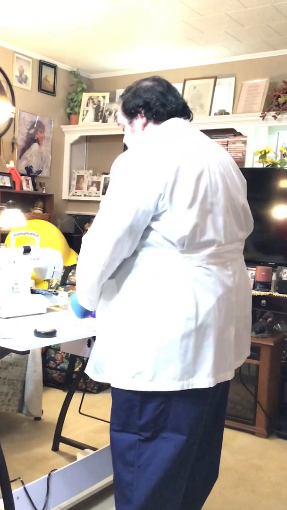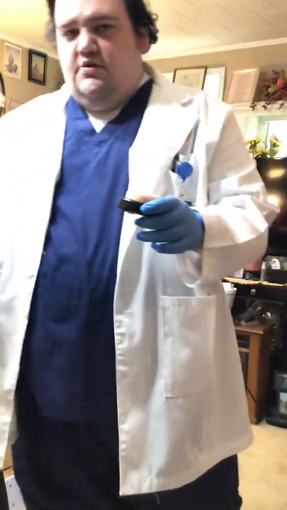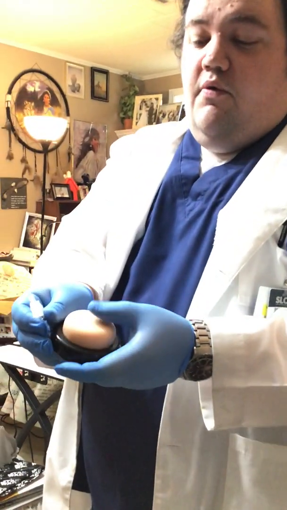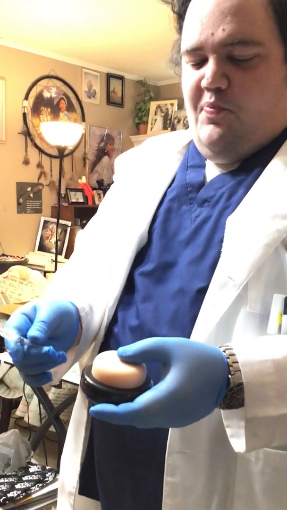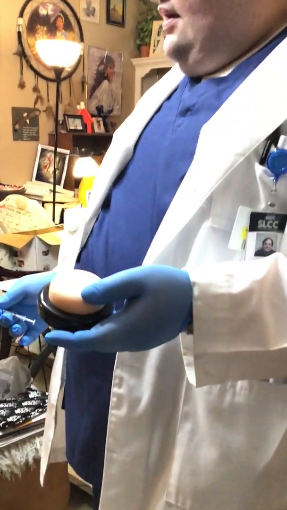Once I find that area, and this sometimes can be the most tricky one. Now, I only have 1 tuberculin syringe, so I couldn't practice this. So this is going to be the real deal. I was not able to practice this one, so hopefully it works. But I'm going to cleanse the area and let it dry.